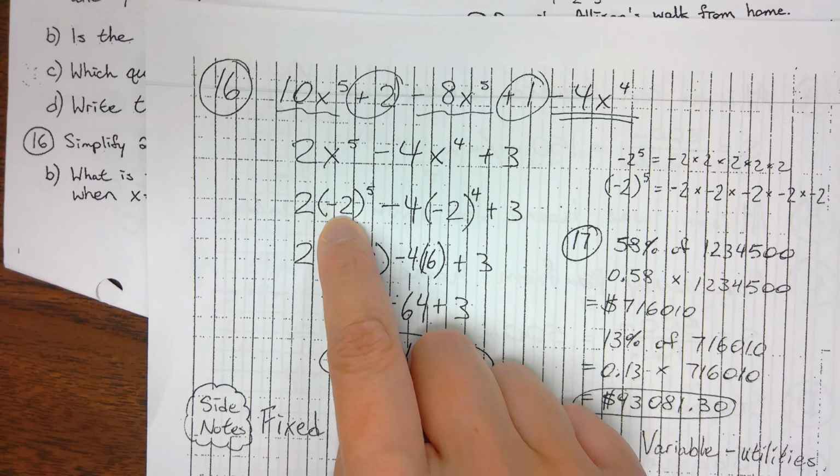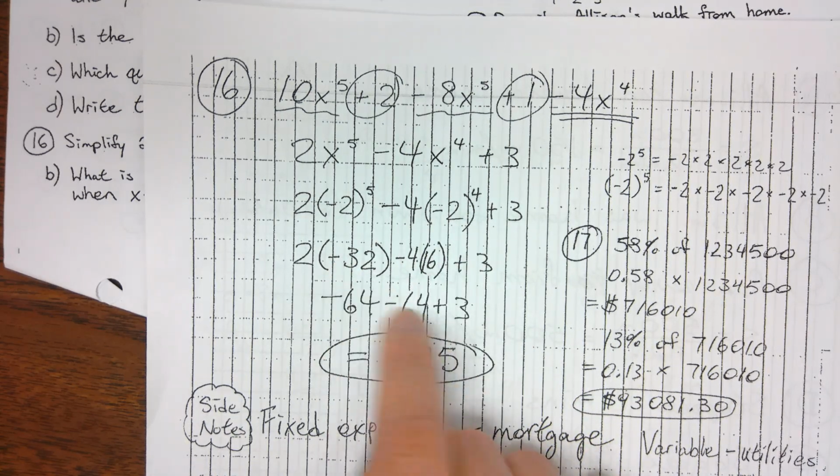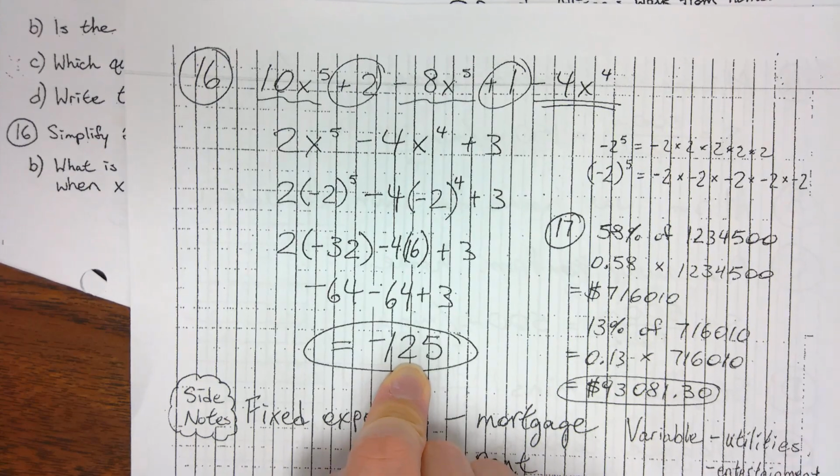So Aaron, negative 2 to the power of 5, will that give you a positive or negative answer? Negative. What about negative 2 to the power of 4? Right, okay, so don't forget that. So when you solve it, you should get negative 125.